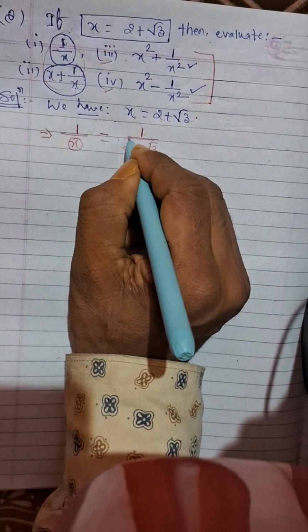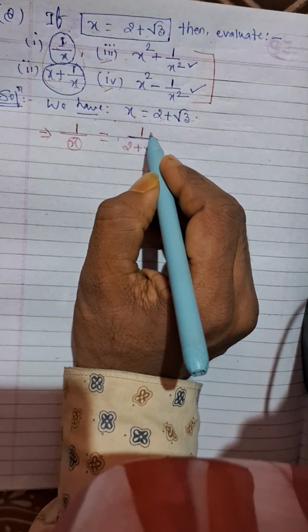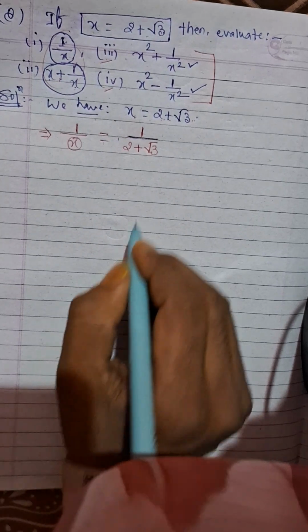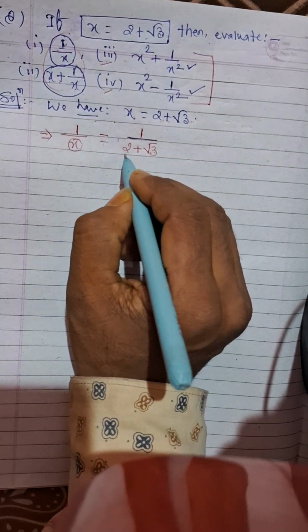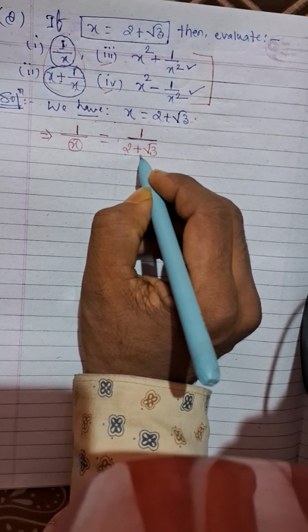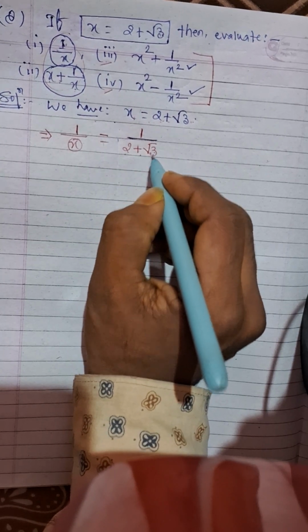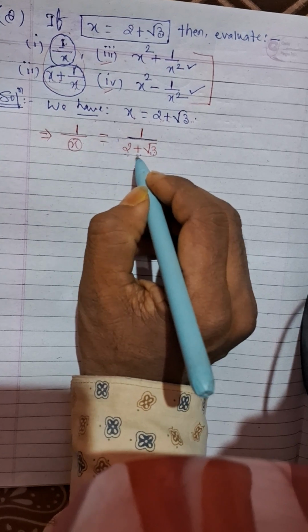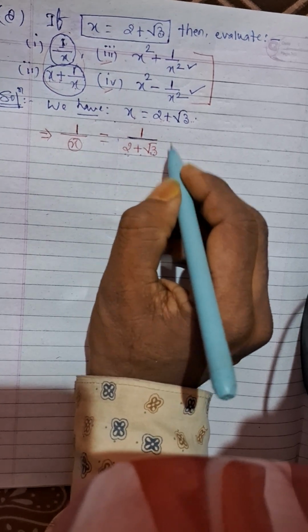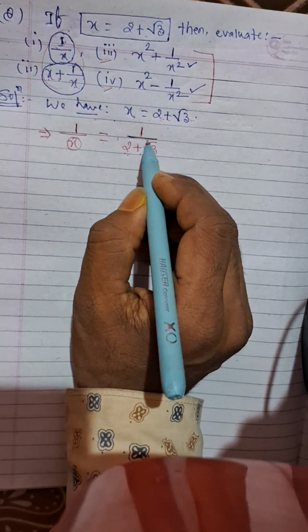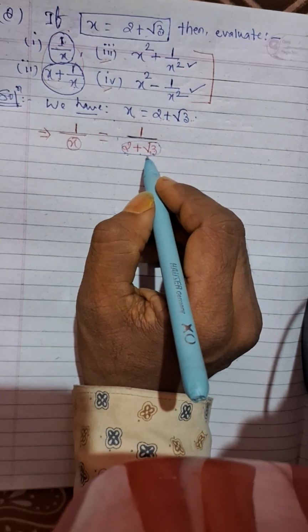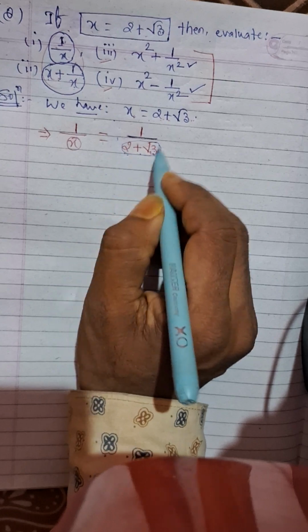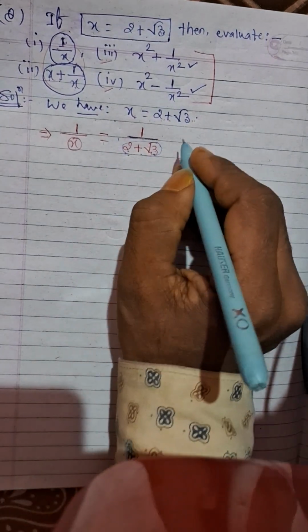Now to simplify this numerical expression, you can see that this is a sum of a rational number 2 and an irrational number root 3. The sum of a rational number and an irrational number is an irrational number. So the denominator over here is an irrational number. So let us rationalize the denominator of this number.